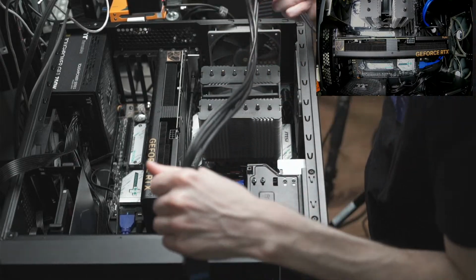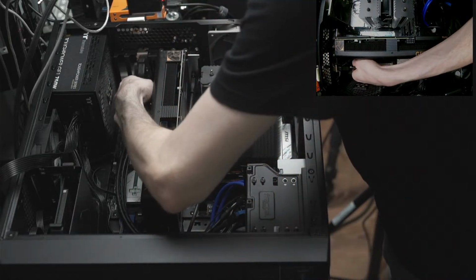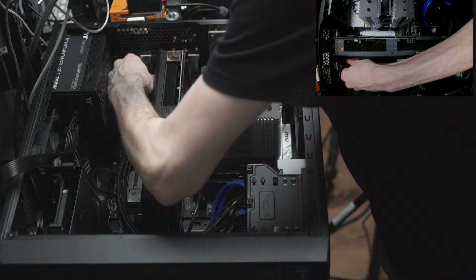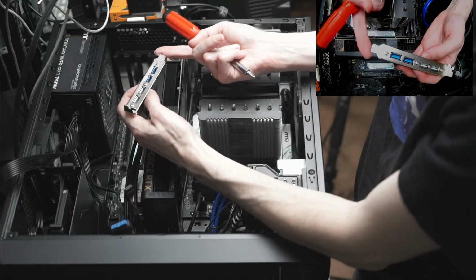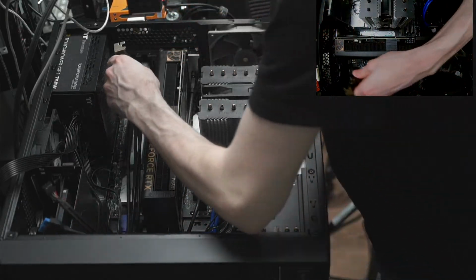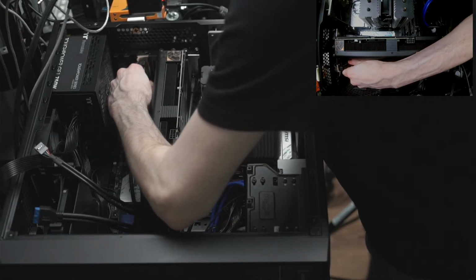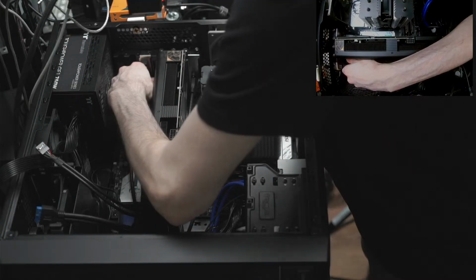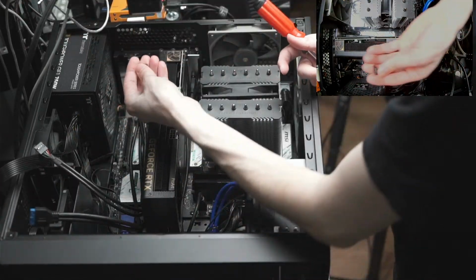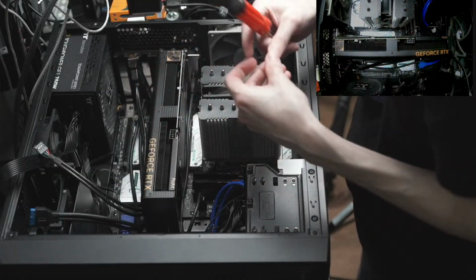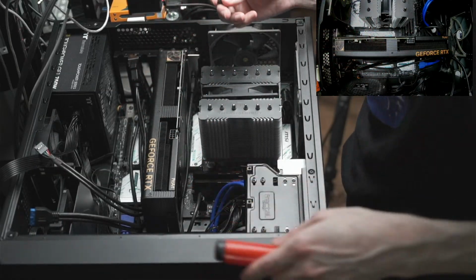So in this case, I'll be putting this in that one. Again, there's a nub right here. So this needs to go into the corresponding hole on the case so it doesn't flop around. And then we'll take one of our screws from the case. These are thumb screws for this one.